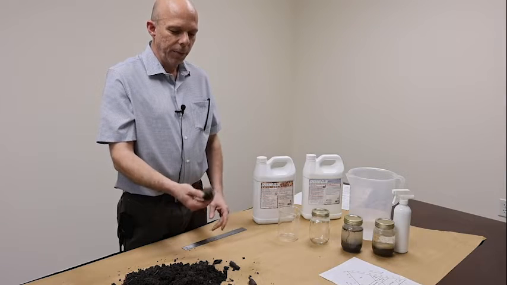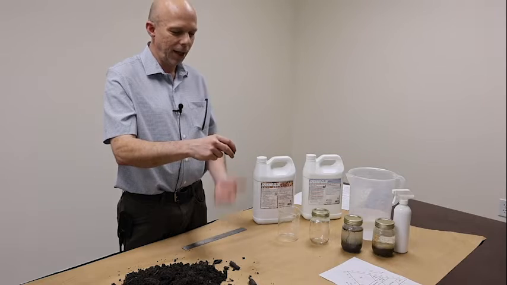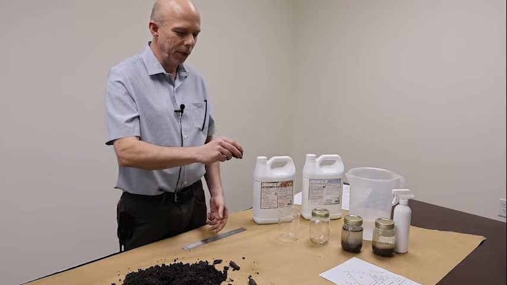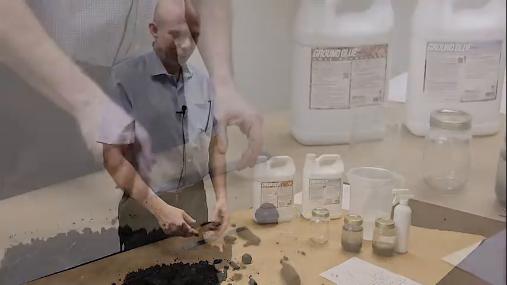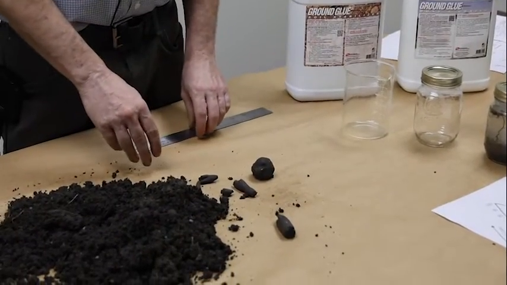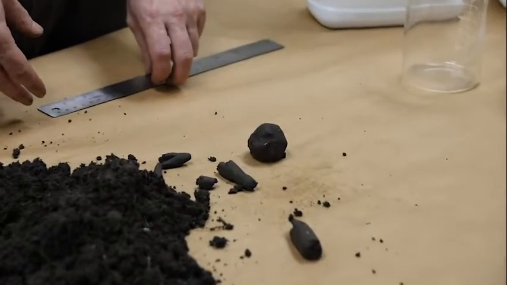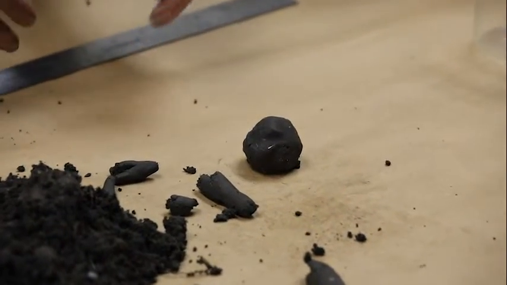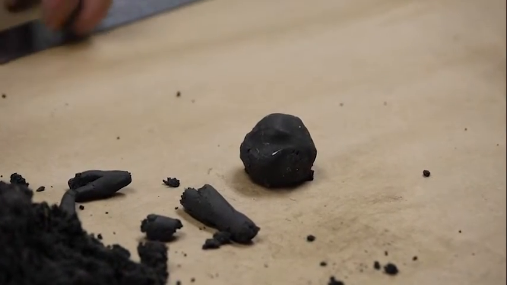And then the quick and simple drop test. It's just a matter of tossing it at a flat surface and seeing what happens to your ball. And that's just a smush. The smush test, obviously a high clay soil. If this had had sand or a lot of silt in it, it would have broken up in different but predictable ways, characteristic of that soil texture.